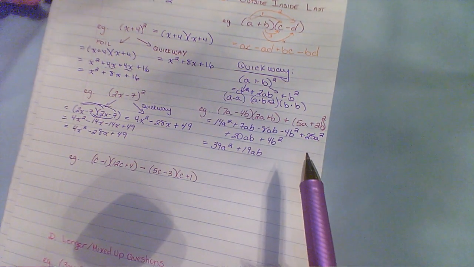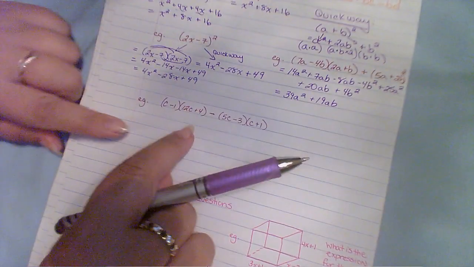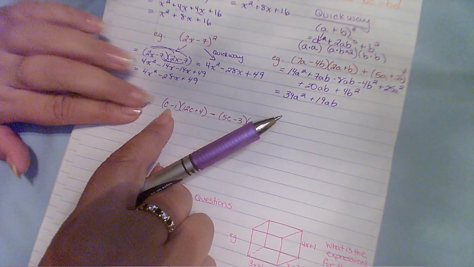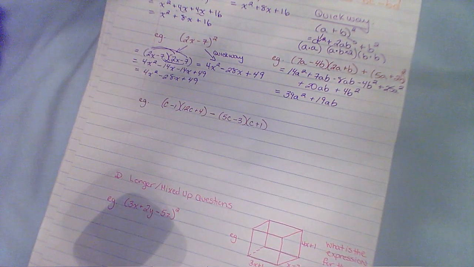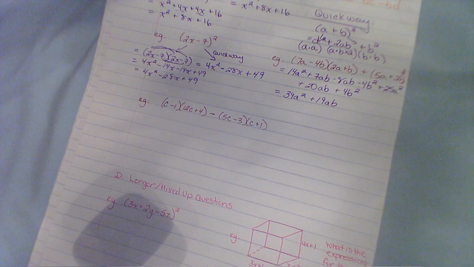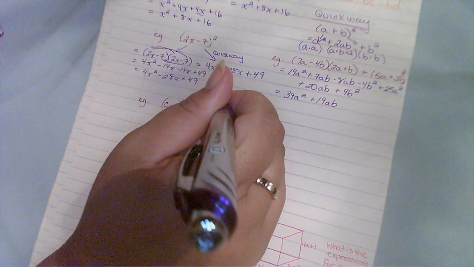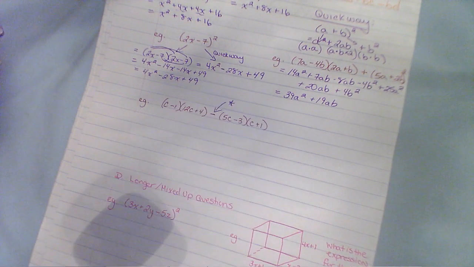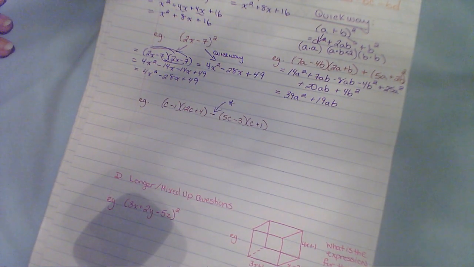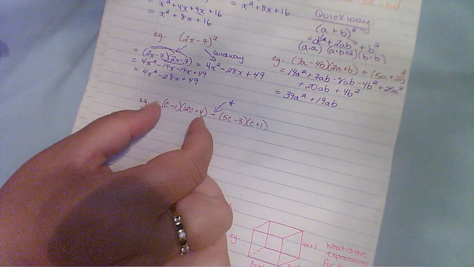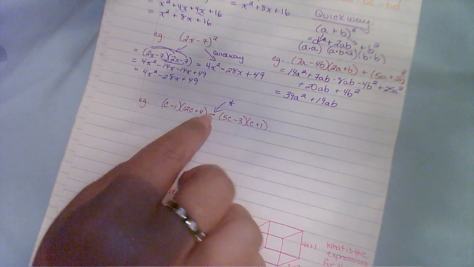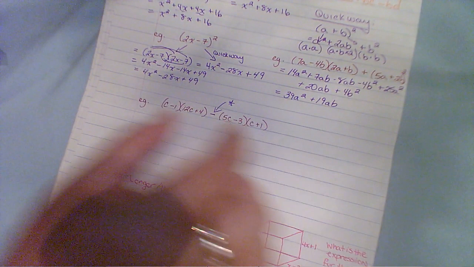So let's move on to this final one in this section. And unfortunately here, this bracket doesn't match this bracket, and these brackets don't match each other. You can't use the quick way here. Unfortunately, you're stuck with doing long expansion, and I want to point out that there's a minus sign in between. So this is the worst case scenario, because now what this question is saying is figure out this answer, and then subtract this back answer from the front answer.